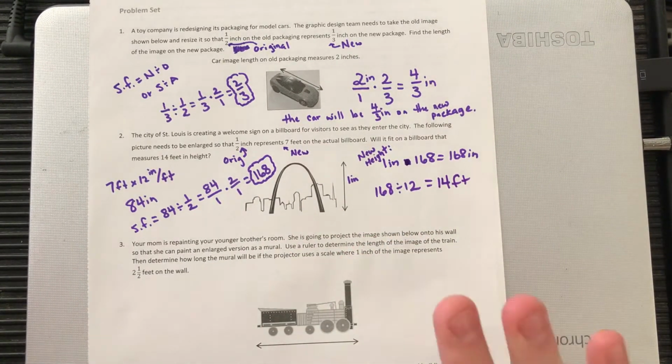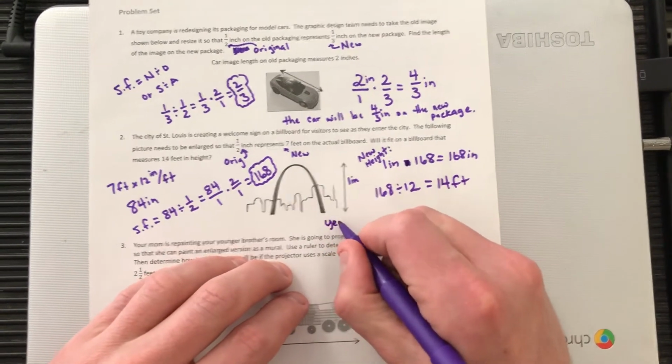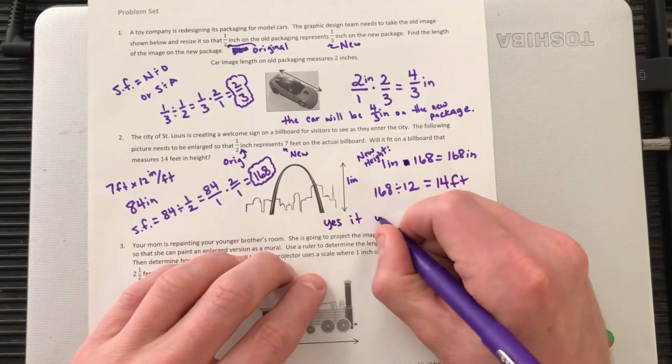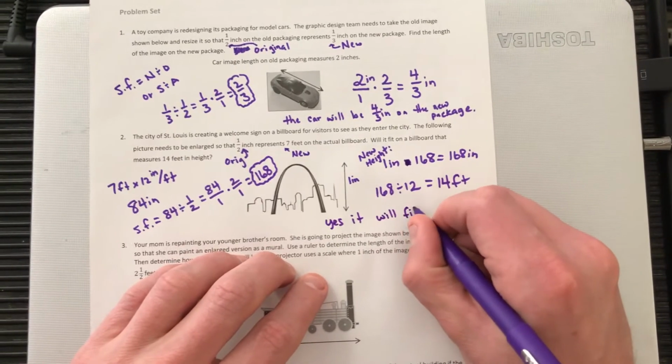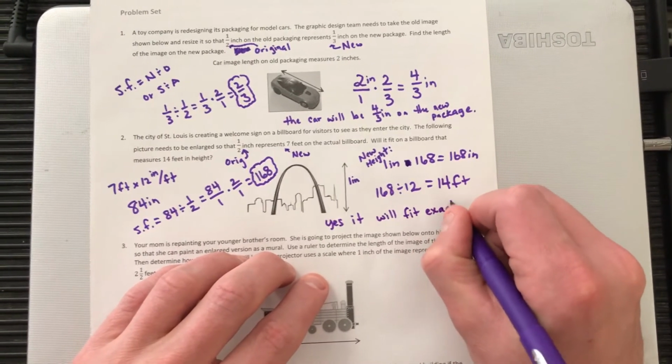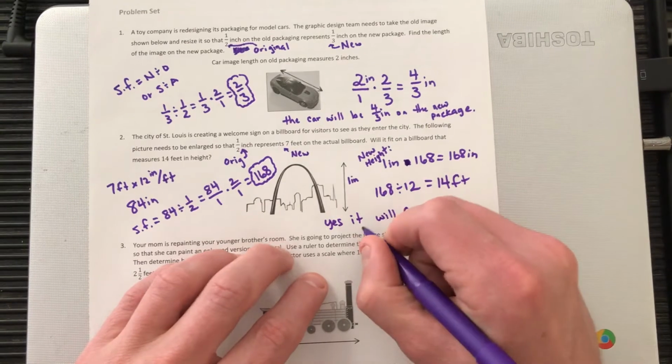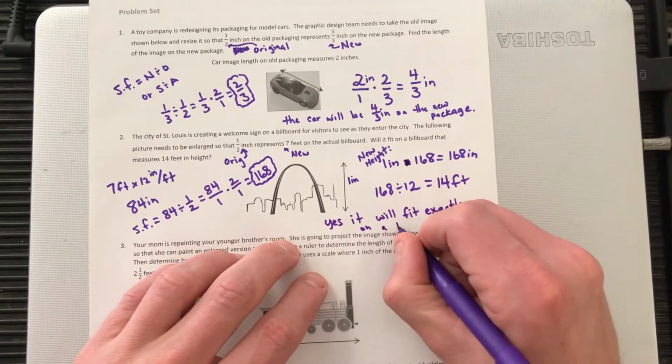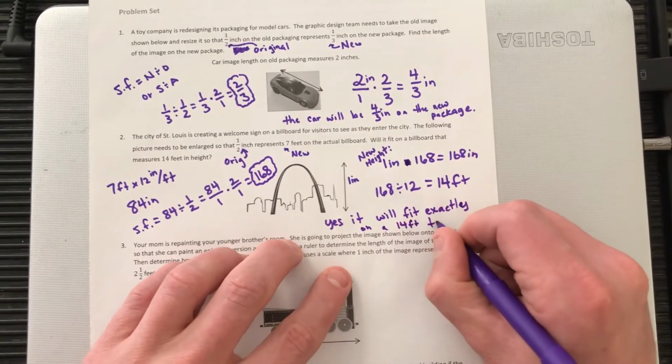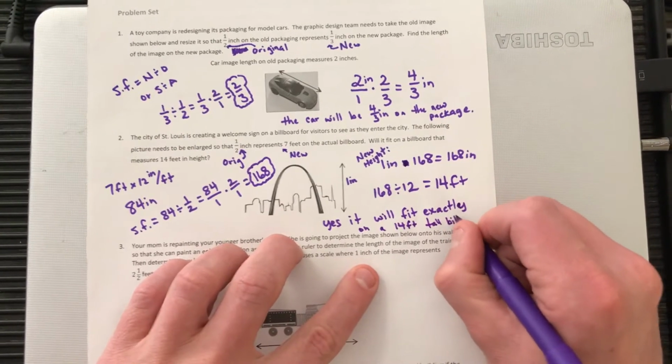And so it sounds to me like, yes, it will fit exactly on a 14-foot tall billboard.